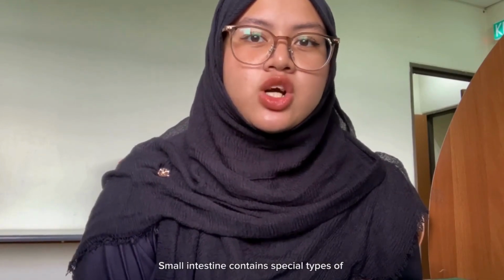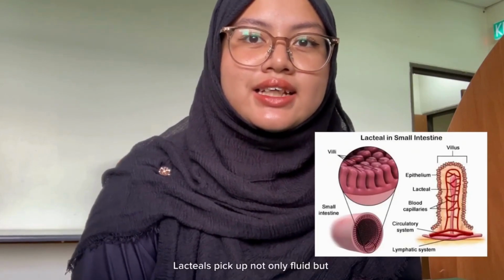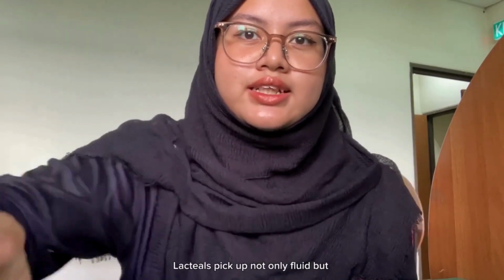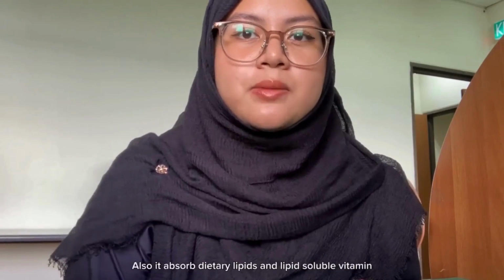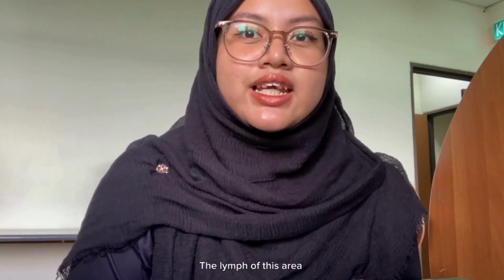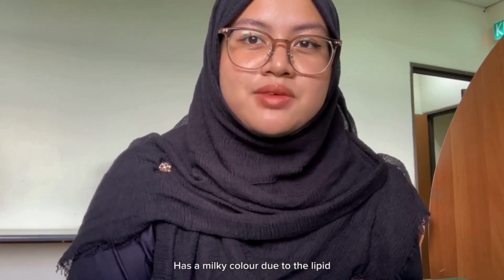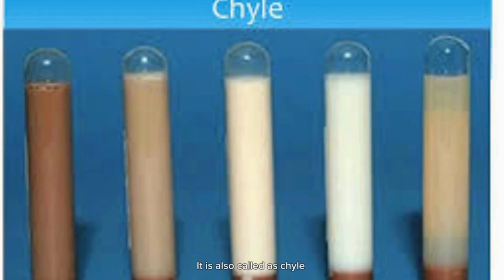The small intestine contains special types of lymphatic capillaries called lacteals. Lacteals pick up not only intestinal fluid but also absorb dietary lipids and lipid-soluble vitamins. The lymph of this area has a milky color due to the lipid. It is also called chyle.